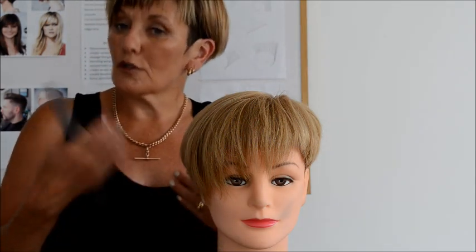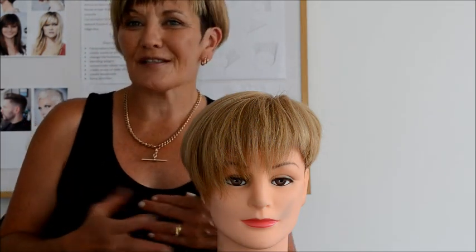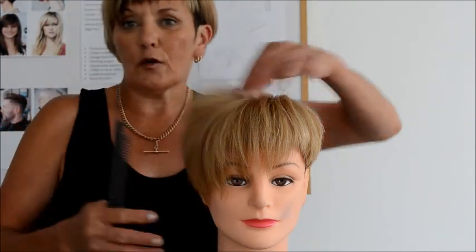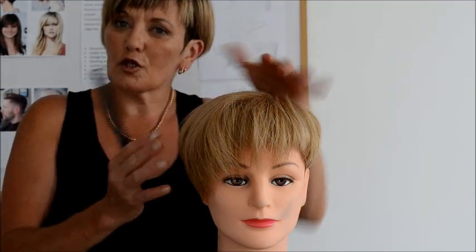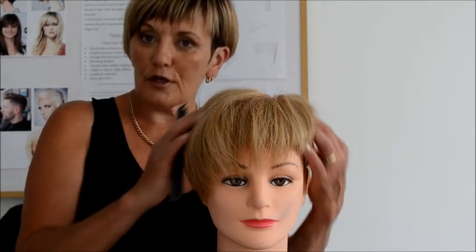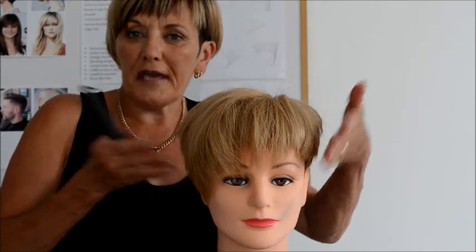Now texturizing is used to either remove bulk or direct the hair. Short hair directs long hair, and we use our texturizing with short hair to either create texture and light shapes or to force hair to do what we want it to do. So we can create movement in the hair. We can also create volume or force the hair in.